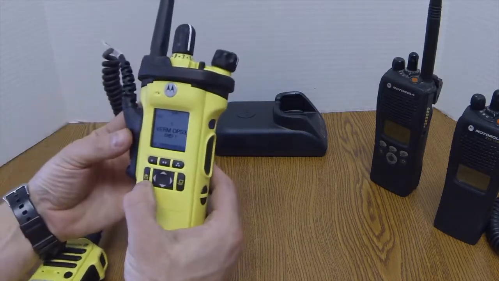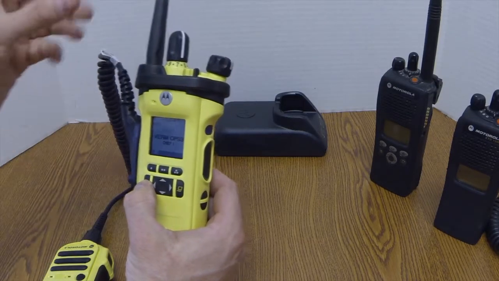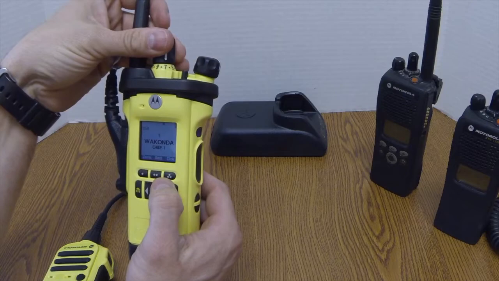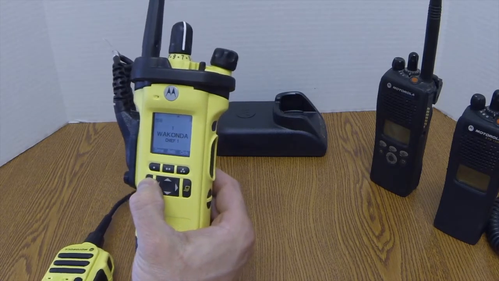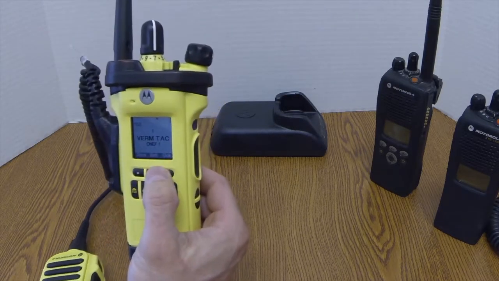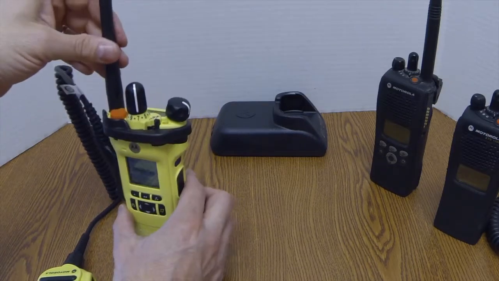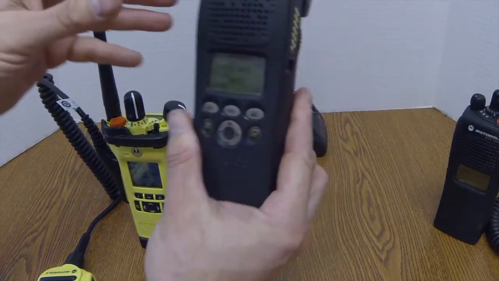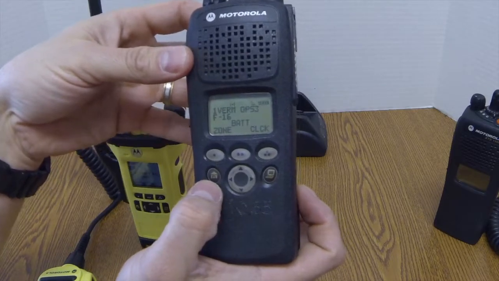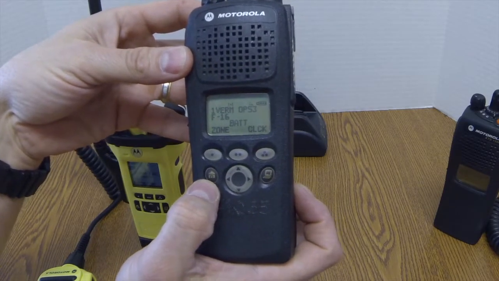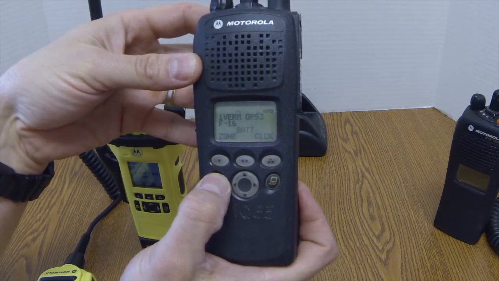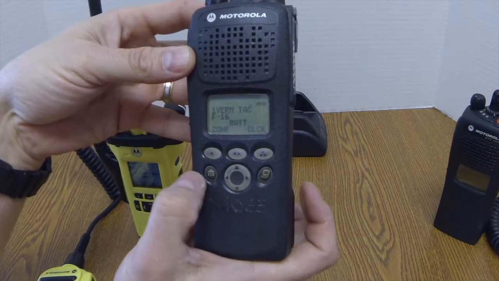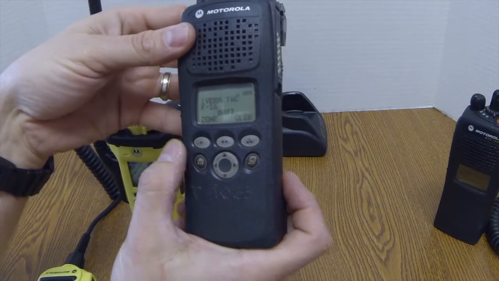The home button that's on all of them, I'm not sure if we covered that in the other section, but pushing and holding the home button will take you back to zone 1, channel 1. And that works for any radio that has that home button. Now, the 1500 models do not, but pushing and holding it takes us to zone 1 TAC, or channel 1, which is TAC.